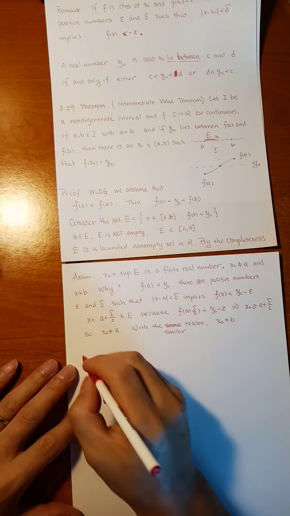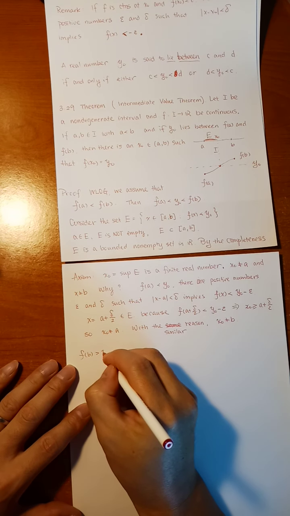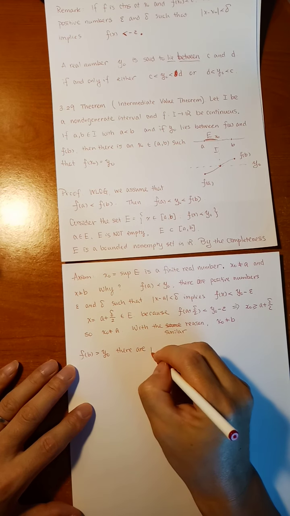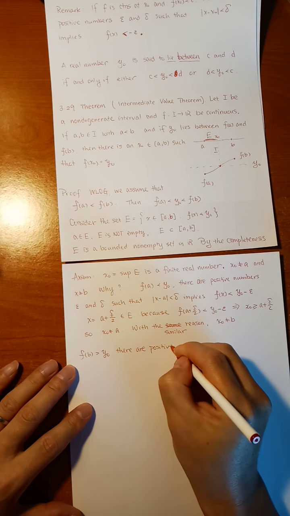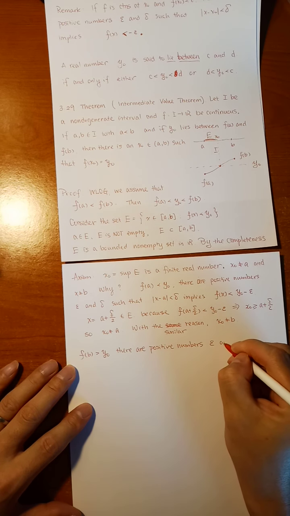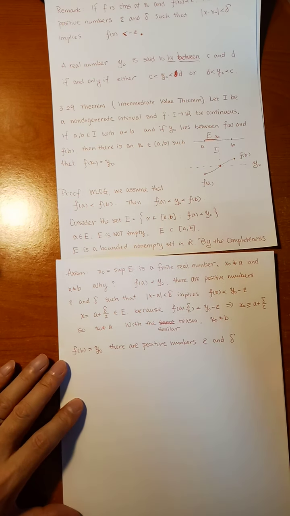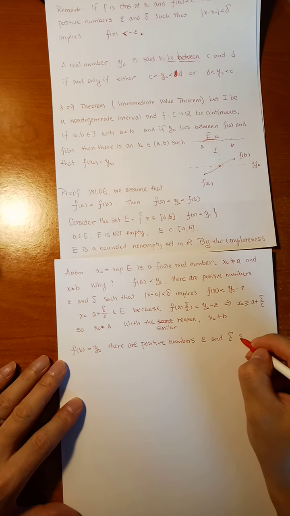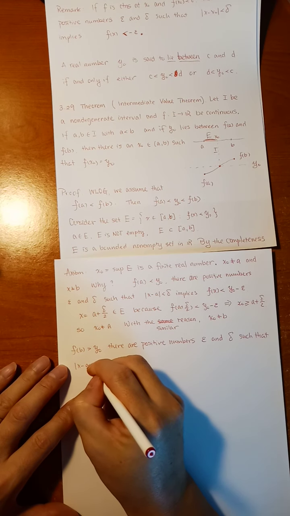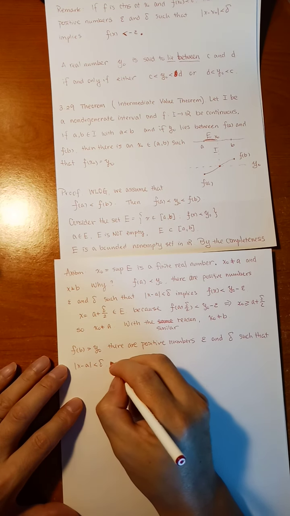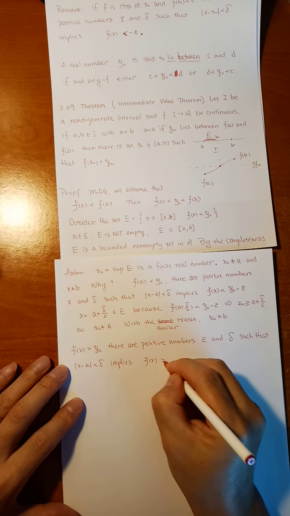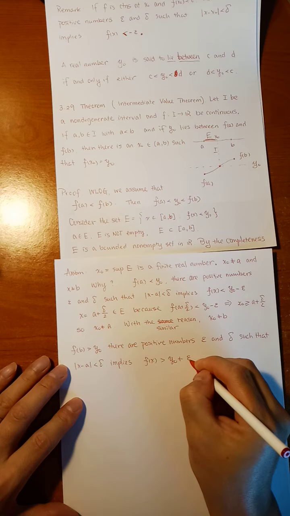If you want, I can write it down. f(b) is greater than y0, then there are positive numbers epsilon and delta, such that |x minus b| less than delta implies f(x) is greater than y0 plus epsilon.